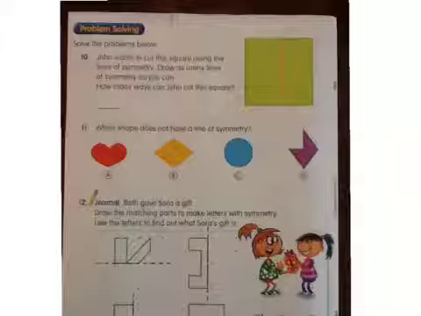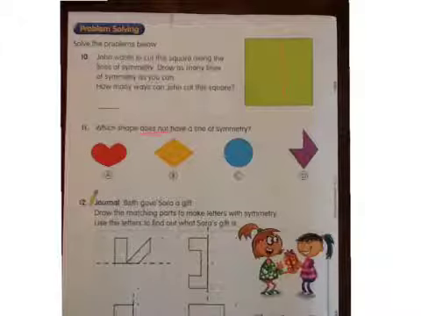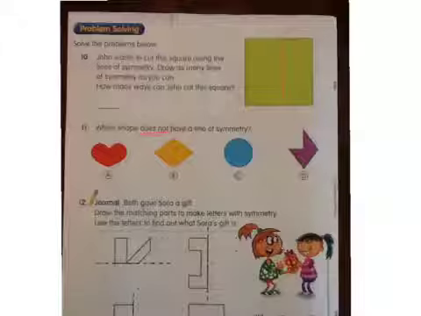Alright, number 11. Which shape does not have a line of symmetry? Does not. Okay? Which shape does not have a line of symmetry that would not be the same on both sides?